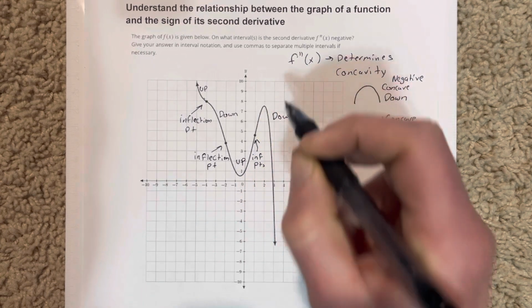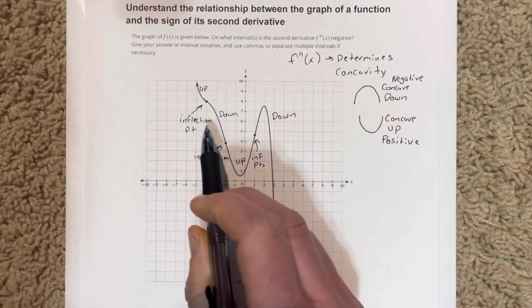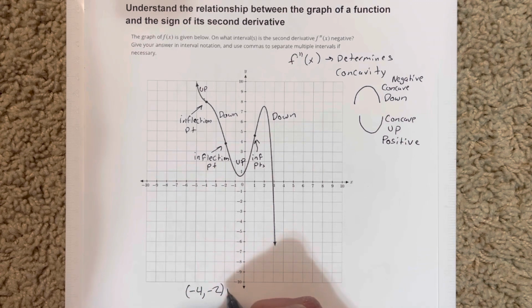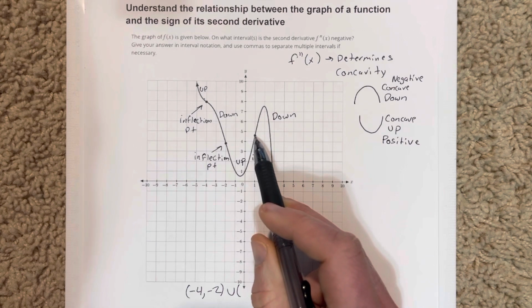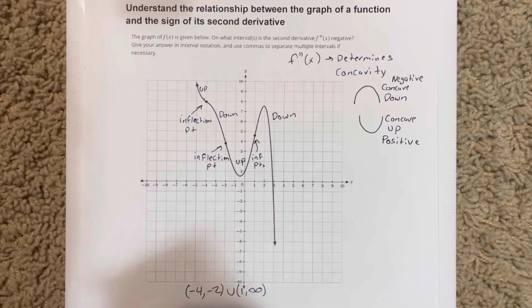So anywhere that we're concave down, we're going to have a negative value for the second derivative. That would occur between the x values of -4 to -2, union, and then that would be down from x equals 1 to infinity. So that's how we determine whether the second derivative is negative or positive for that matter, using the graph of f of x.